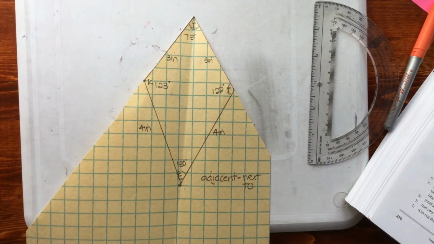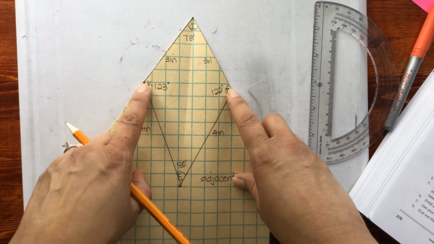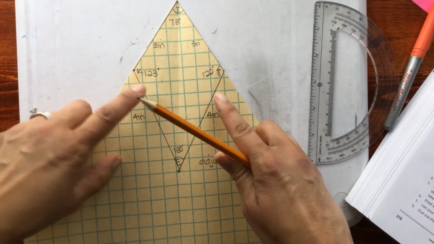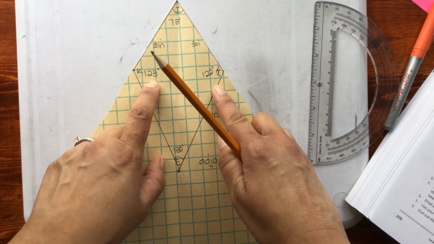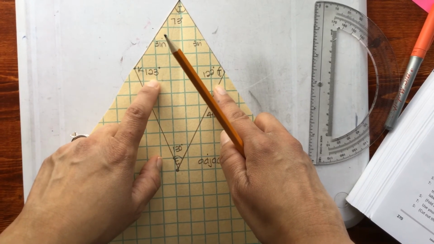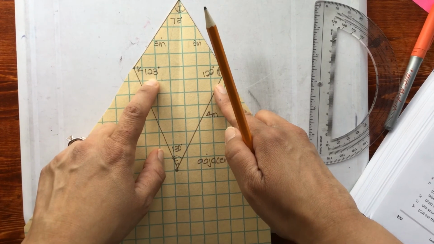Okay, so here's the thing with kites. If this was a precisely drawn kite, then my two opposite angles right here, hi buddy, my two opposite angles right here would be the same. And you can see those are pretty close to one another. One is 122 degrees and the other is 123 degrees.